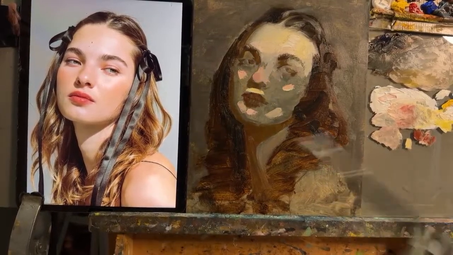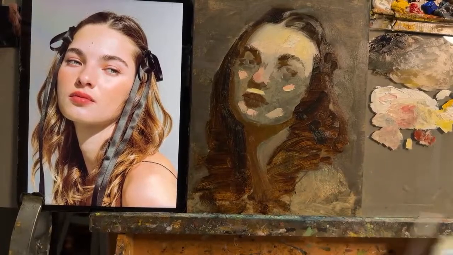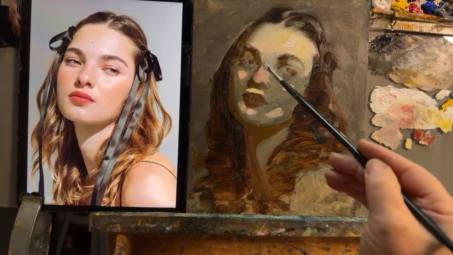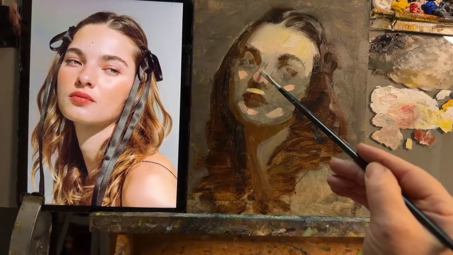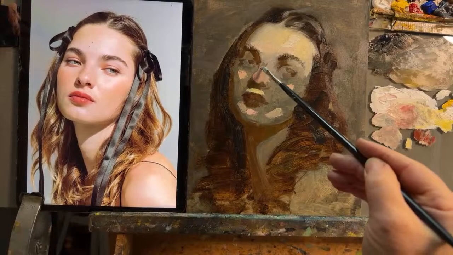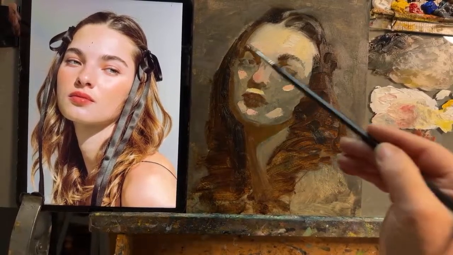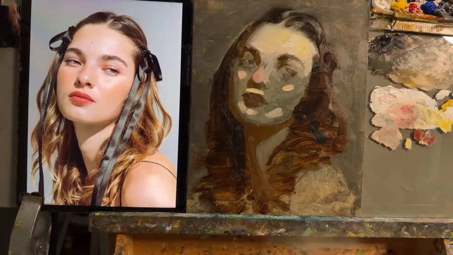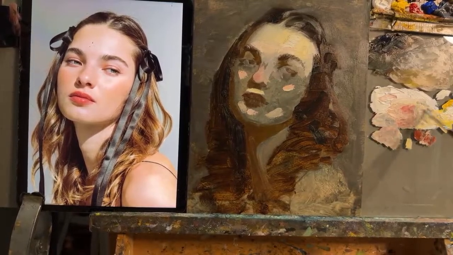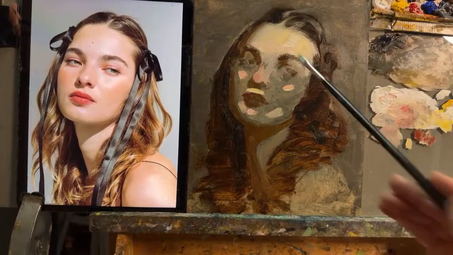And the nose being redder is justified by the softer tissue of cartilage. So the nose is a much smaller shape than the cheekbone, so it doesn't get as much light as the cheekbones. So that is partially why it's darker.